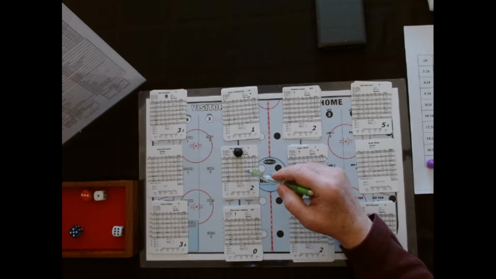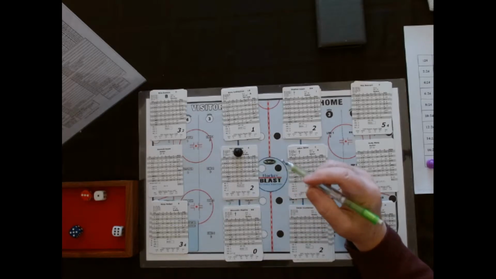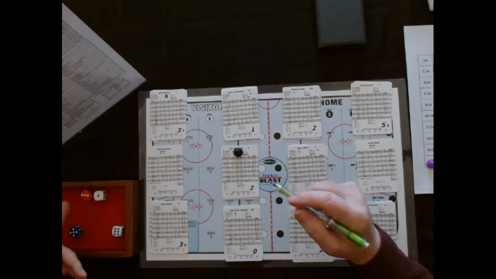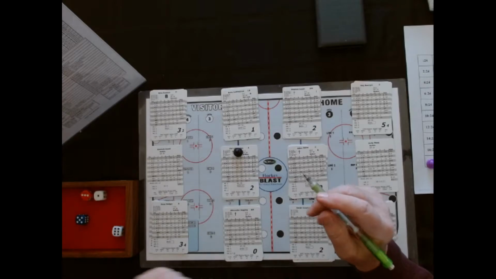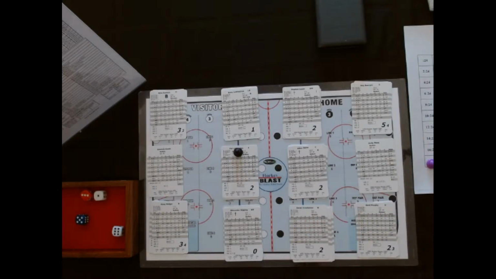5-7. That's a penalty on him. Possible penalty. Could be. But we look at the dice, or we look at the blue die. It is not a delayed penalty. So it's going to be a penalty on LaFontaine.